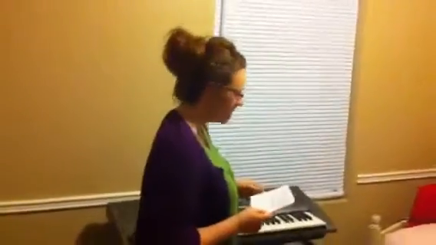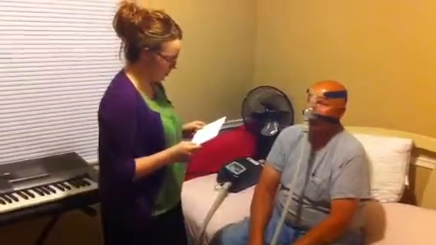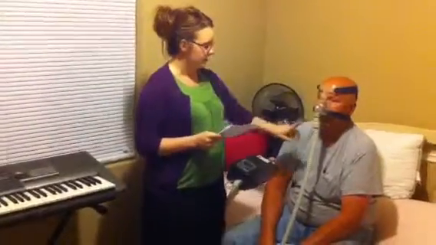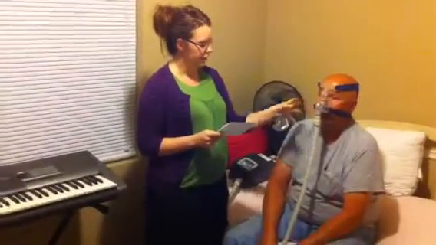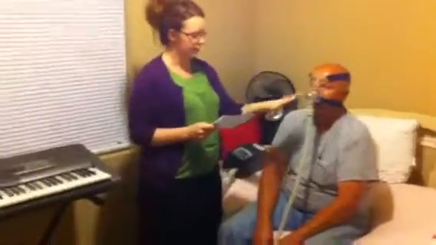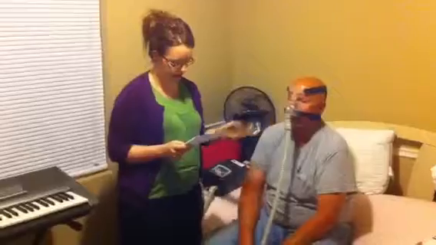It works by applying continuous positive airway pressure to the airways, which serves as a type of stent to open up the airways from whatever is obstructing it, which is usually the tongue. You can see as the air goes in here, it creates a positive pressure which pushes the tongue back toward the front of the mouth and allows the air to flow back into the back of the throat.